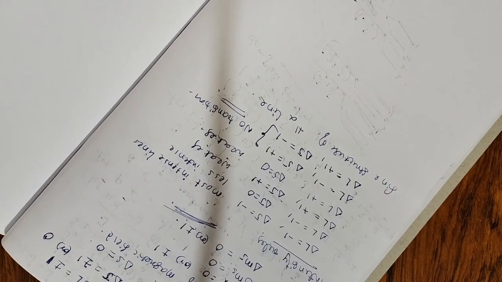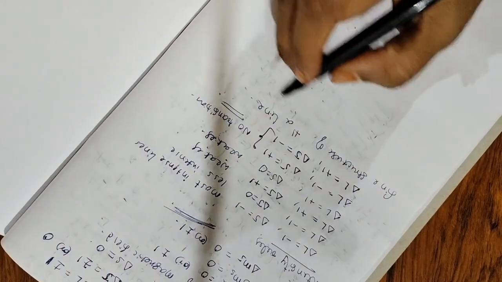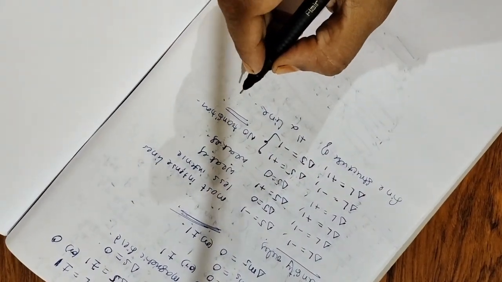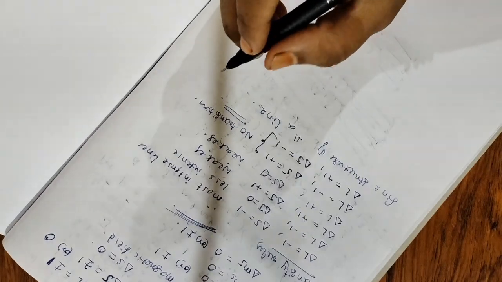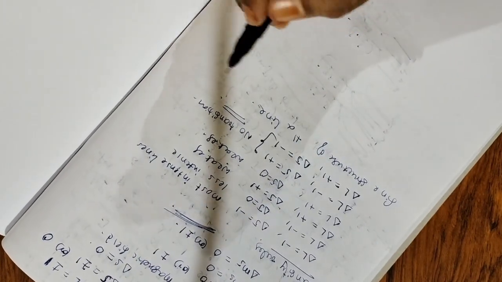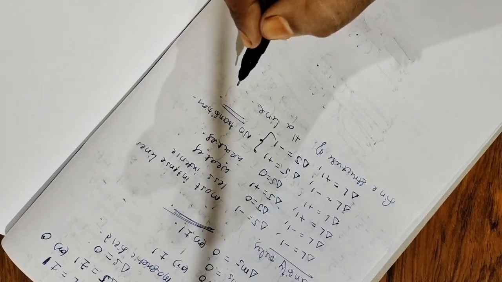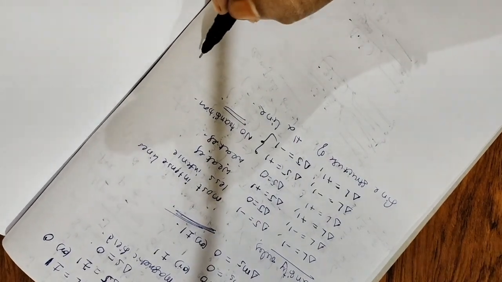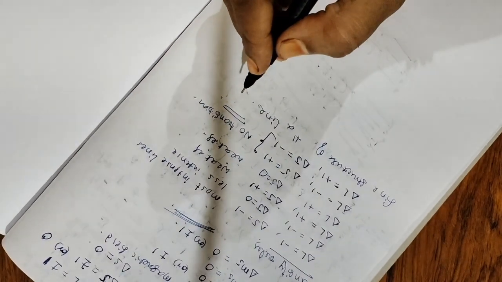All these spectral lines arise due to transition of atoms from one spectral term to another spectral term. That transition may be from P to S, D to S, D to P, in such a way, from one spectral term to another.